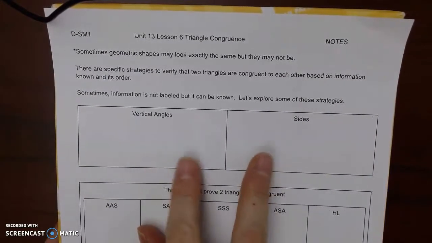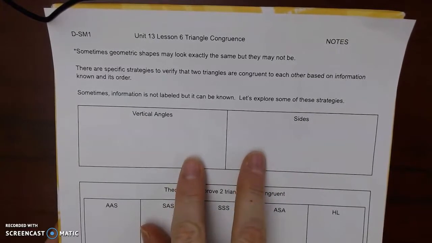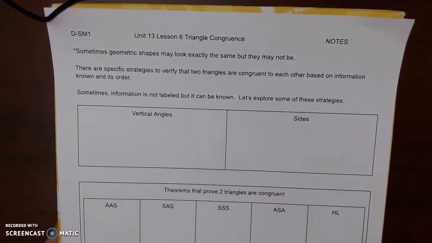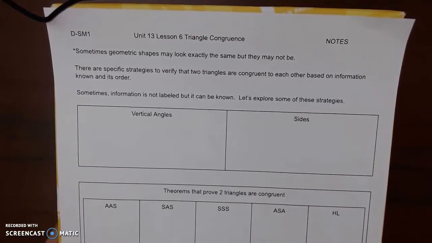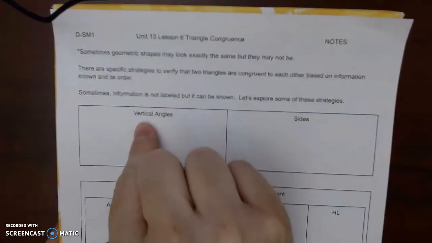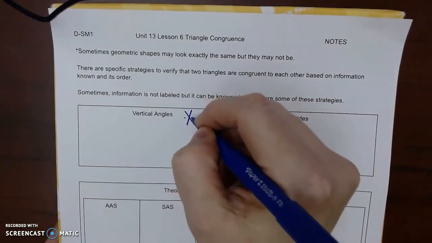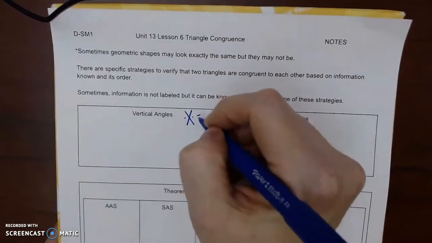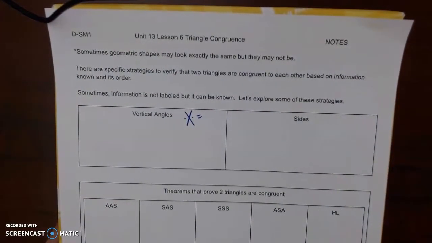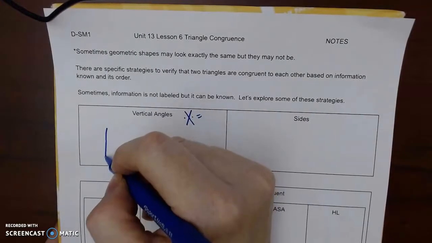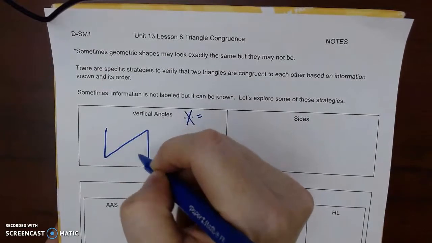So number one is vertical angles. It's probably been a while since you've done vertical angles, so let me show you how those relate to triangles and review that concept with you. So vertical angles are basically when you had an X, they were the angles that were across from each other. And we learned that vertical angles had the same size back when you did corresponding and alternate interior angles, okay? So what you're going to see is you're going to see two triangles that are joined together.